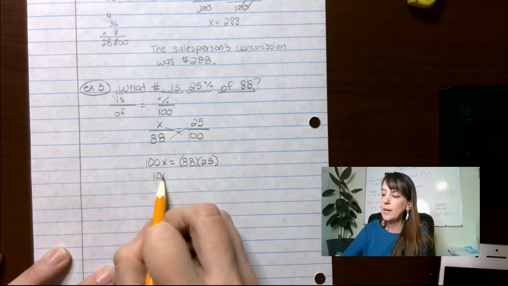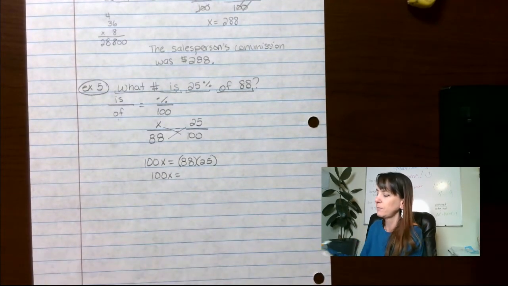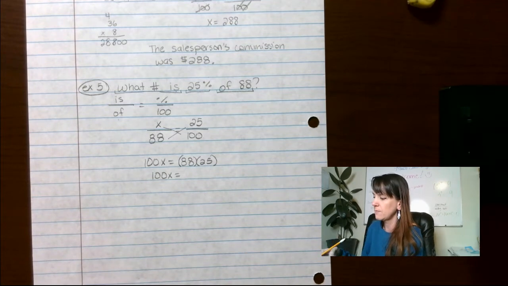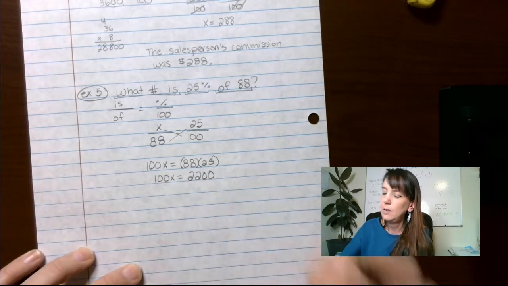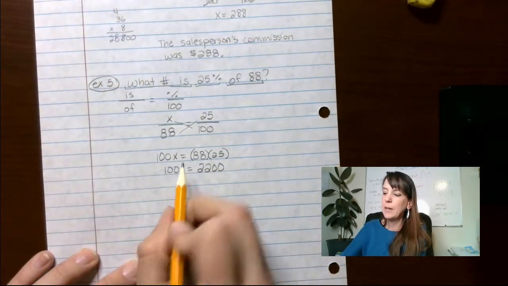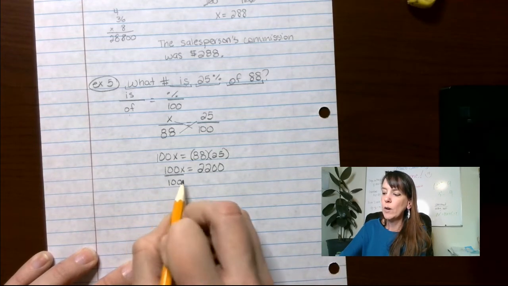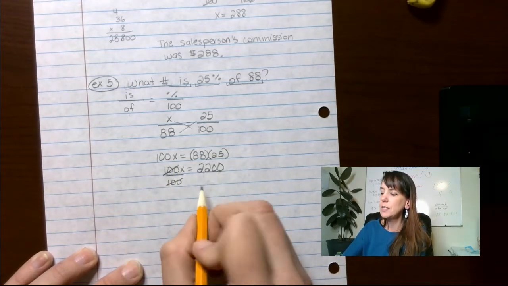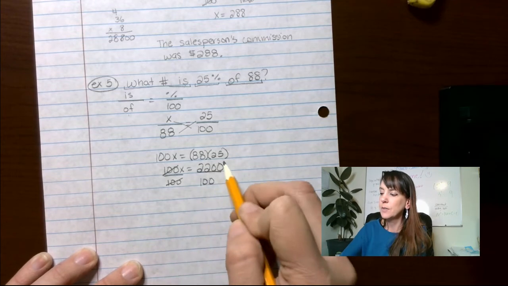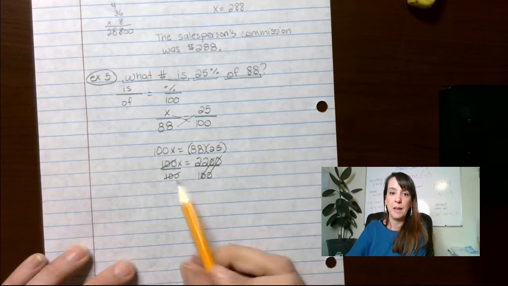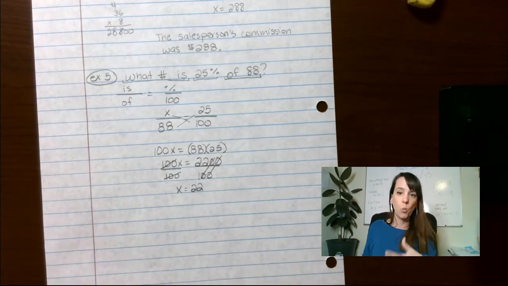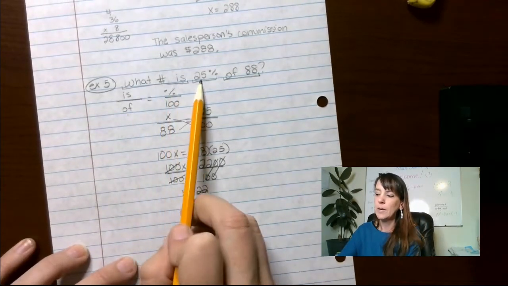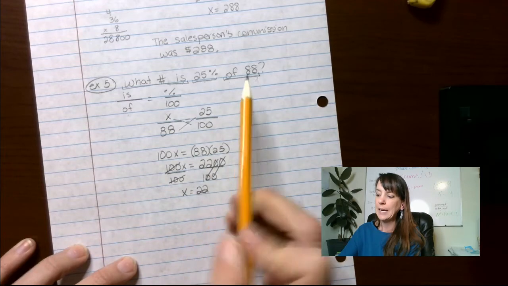Okay, so we do 100x equals 2200. We're multiplying here, and the opposite of multiply is divide. What you do to one side, you must also do to the other. So this cancels out, and I'm left with 22 over 1, which is just 22. We go back and look, this isn't a word problem, so we know what number is 25% of 88? 22.